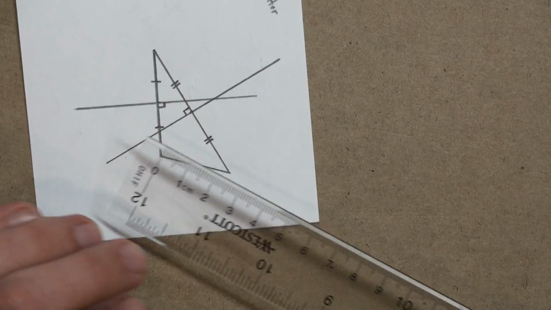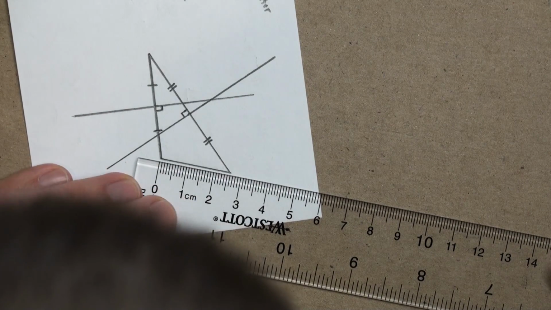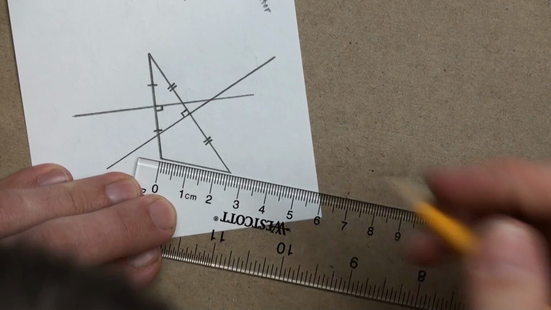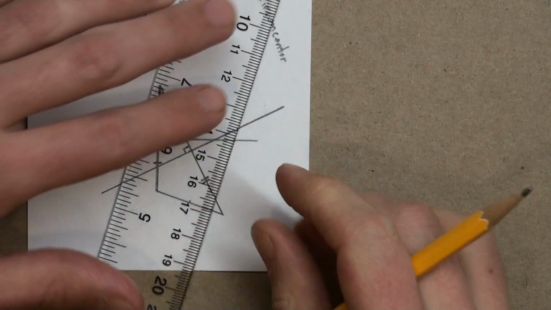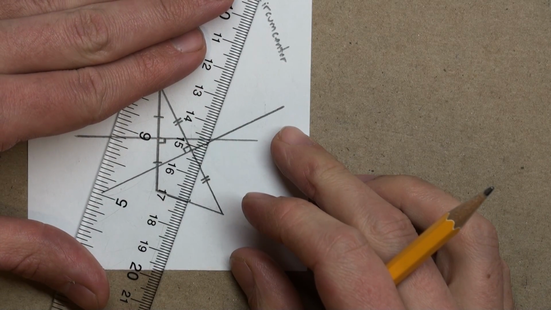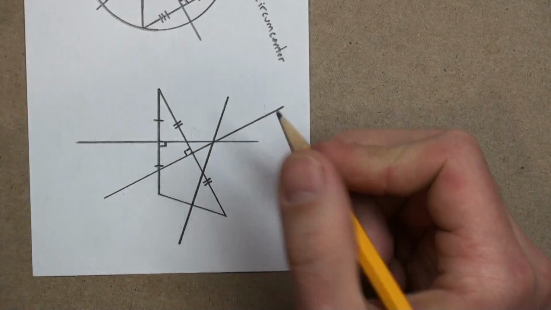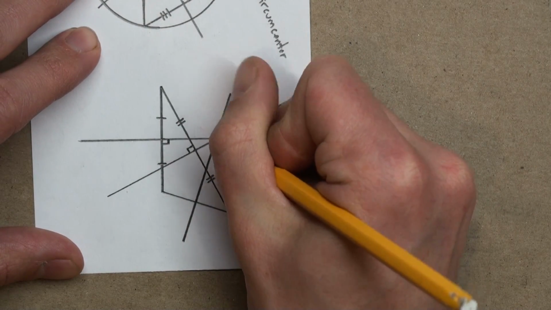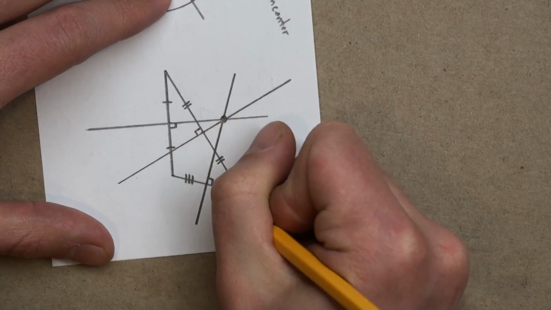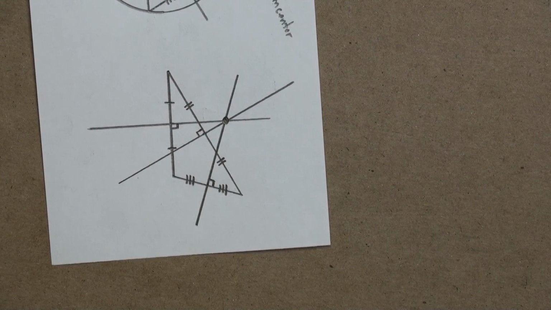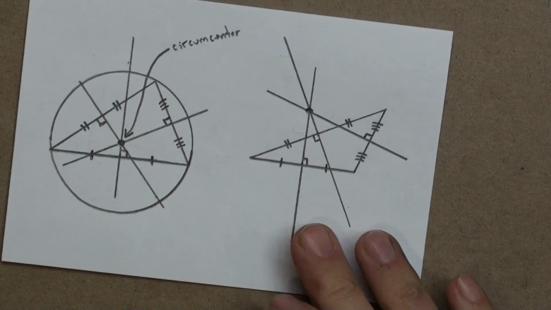And finally, I'm going to perpendicularly bisect this side. Let's see, this looks like it's 2.6, so I'll go to 1.3. And if I go straight up, and if I did everything perfectly, it will cross all at the circumcenter. And this is perpendicular, and this side is congruent to this side. Now, you see how the circumcenter, I'm sorry, is outside of the triangle if it's obtuse.